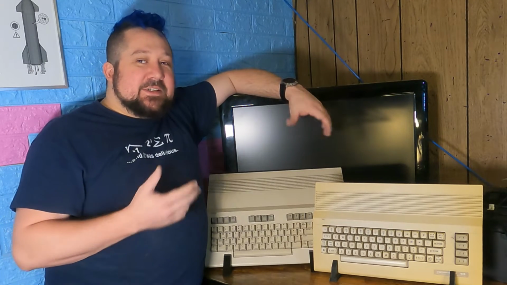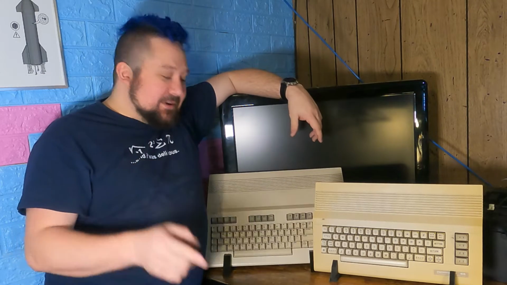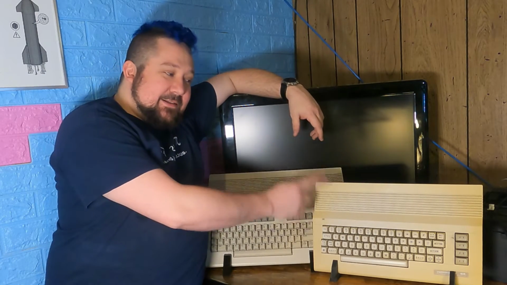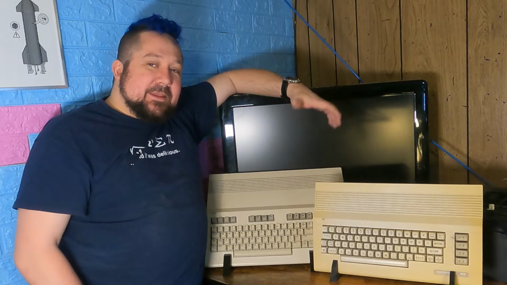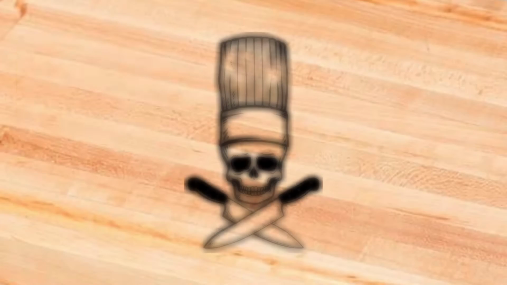I'm a retro computer enthusiast. I really love Commodore machines. So today we're going to take a look at this Commodore 128 and this Commodore 64C and see which one I enjoy the GEOS experience on better and if there's any way to improve it.